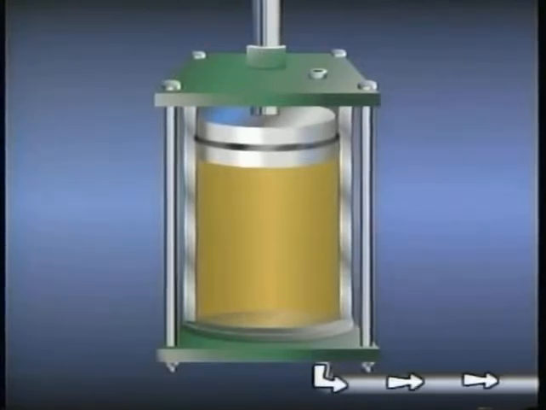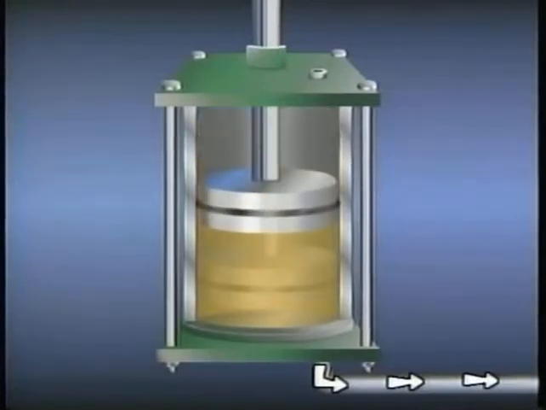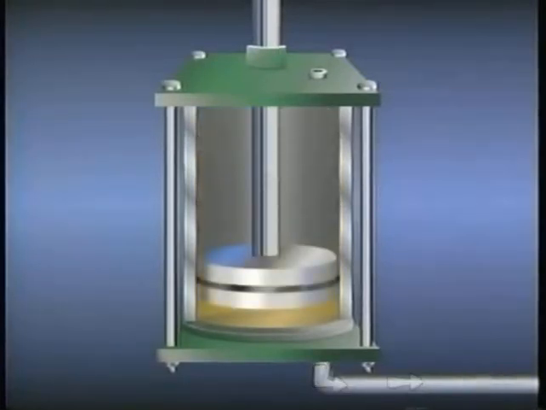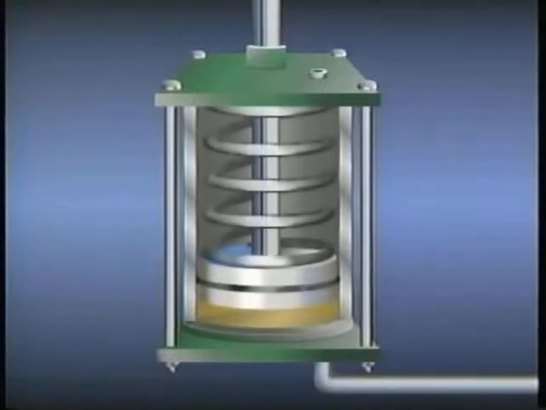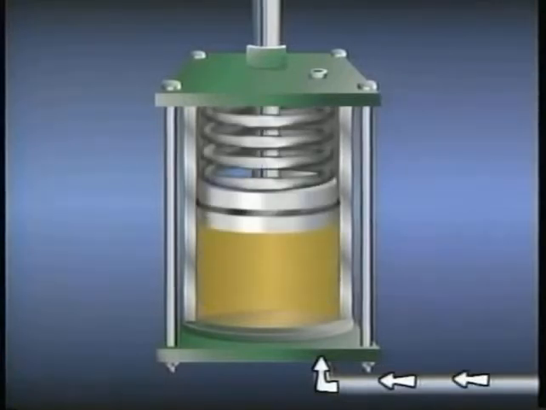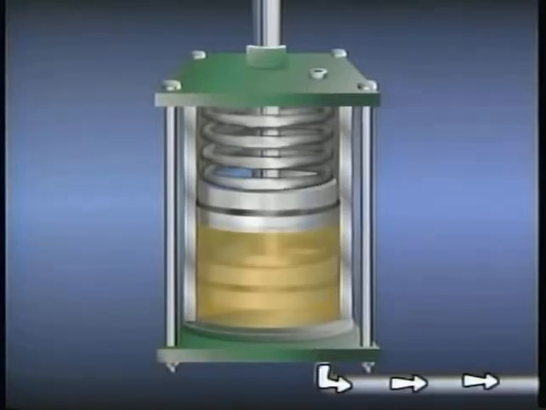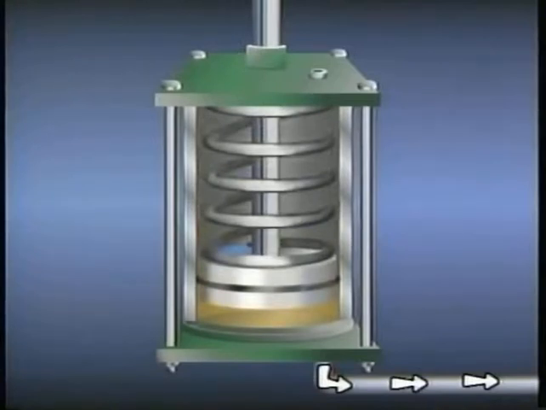When fluid is allowed to flow back out of the actuator, the weight of the load causes the piston to move downward. In some single-acting actuators, the piston may be assisted in returning to its original position by using a spring in the cylinder. When fluid flows into the cylinder, the piston rises and compresses the spring. And when the fluid is allowed to flow out of the cylinder, the spring expands and helps force the piston back down.